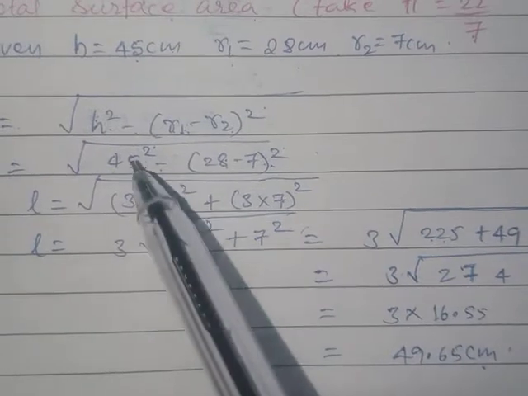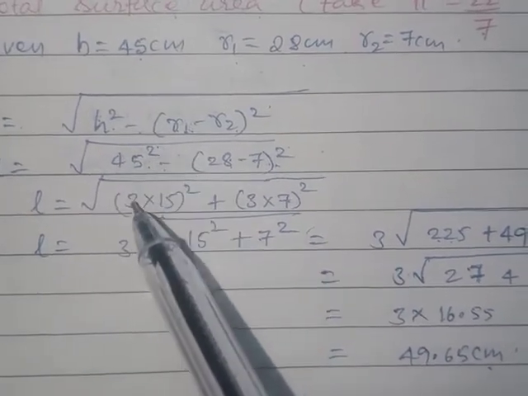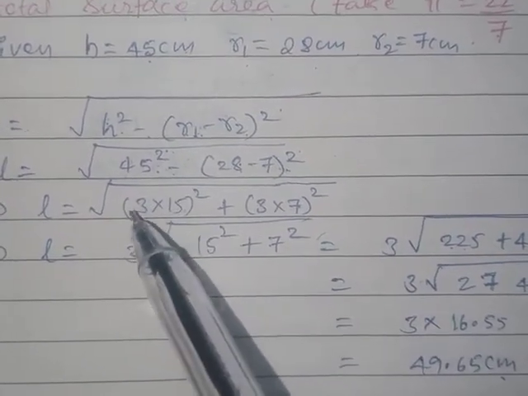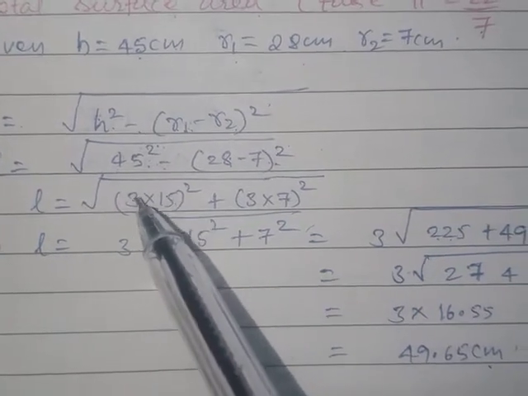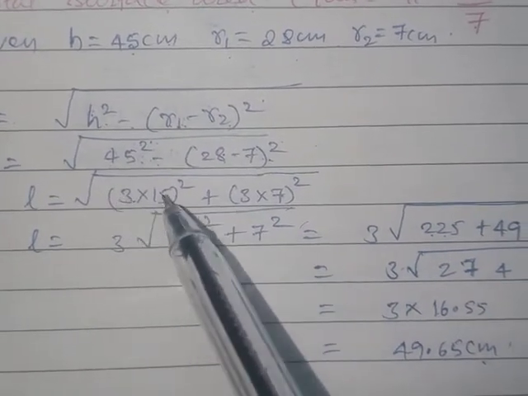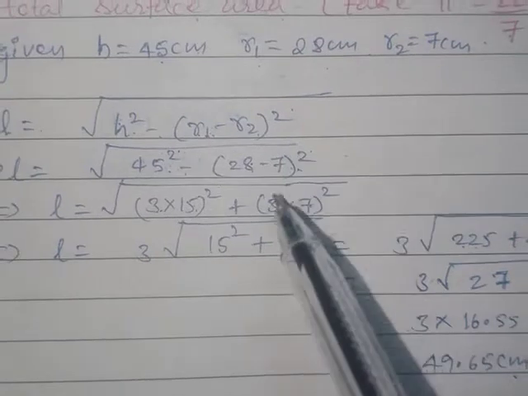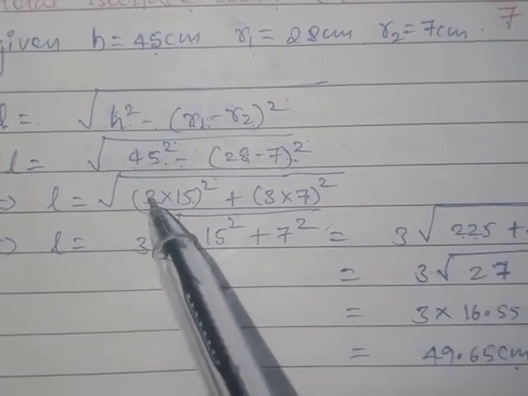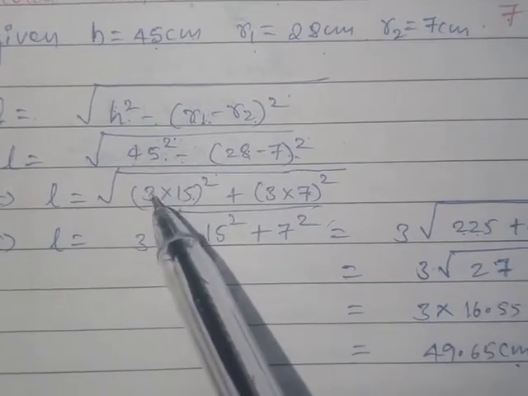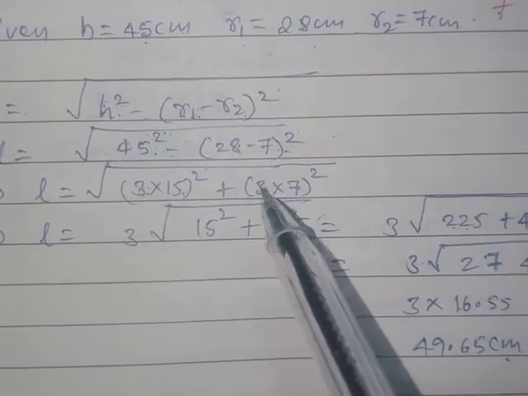Here 45 can be written as 3 into 15. You all know that 15 threes are 45. So 3 into 15 whole square. Now we can take 3 as a common factor because 3 is present in both cases.